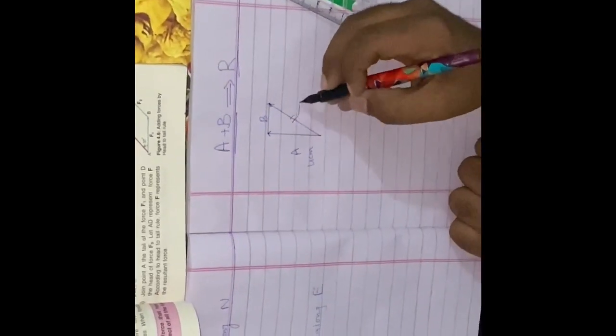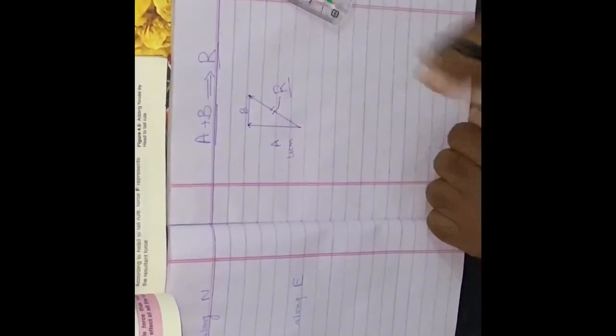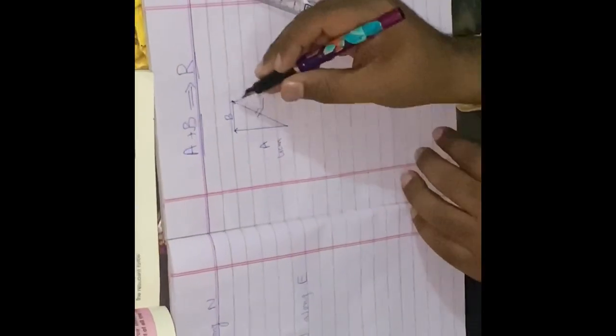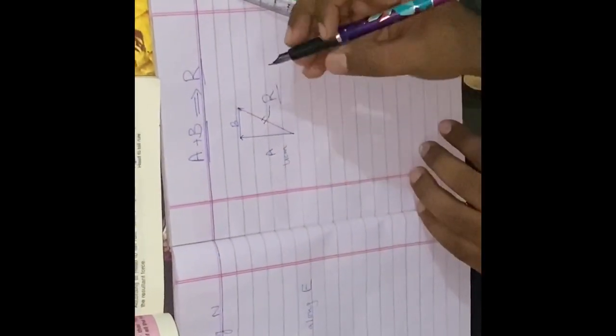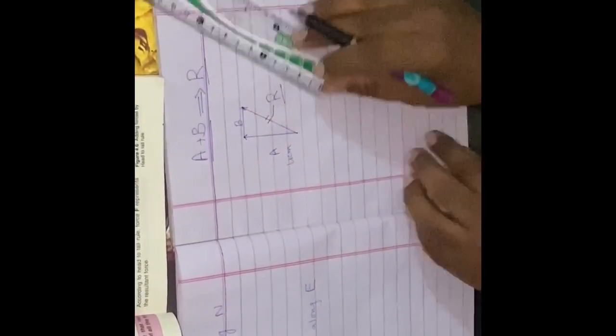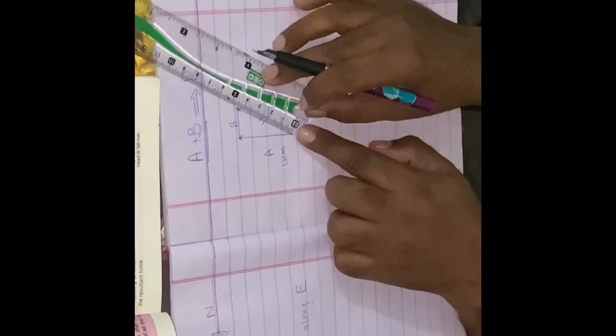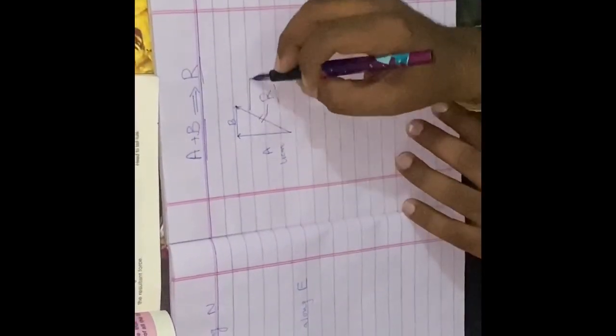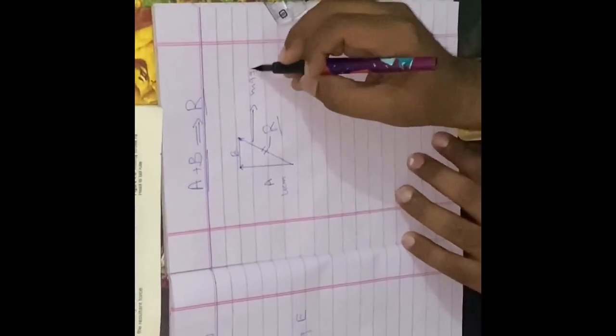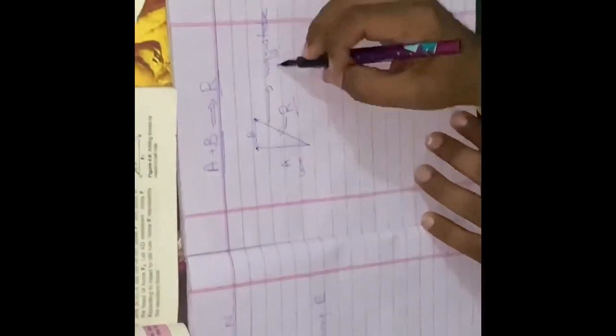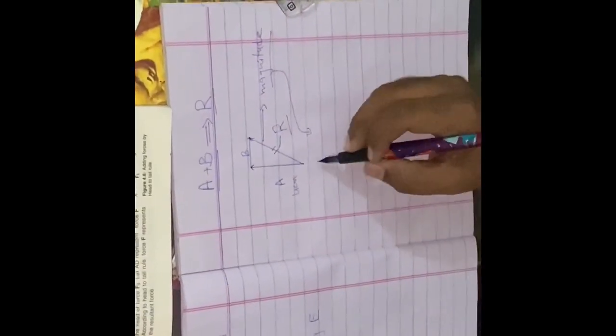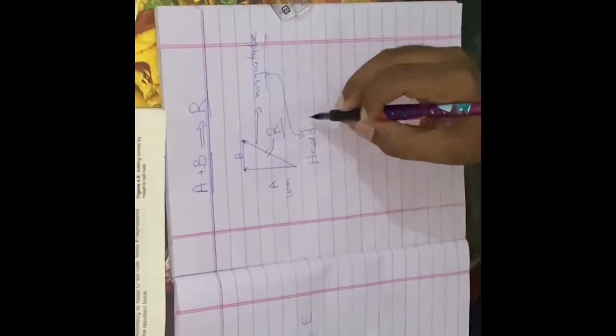This vector is called my resultant vector. The direction of this gives us the direction of the resultant vector, and the scale will give us the value of the magnitude of the resultant vector. That's how we can add two vectors according to the head to tail rule.